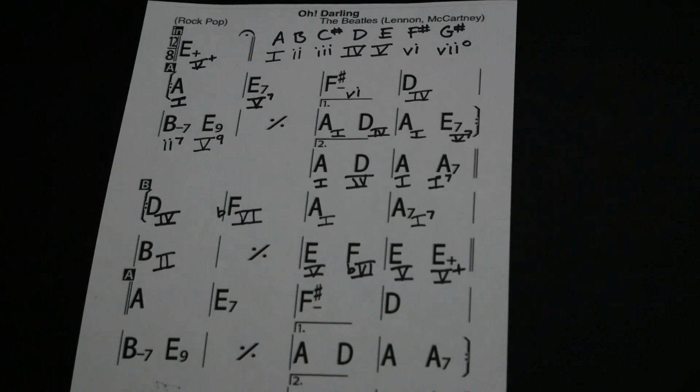Then we go back to the D. And we do a C sharp augmented. And then we go back.